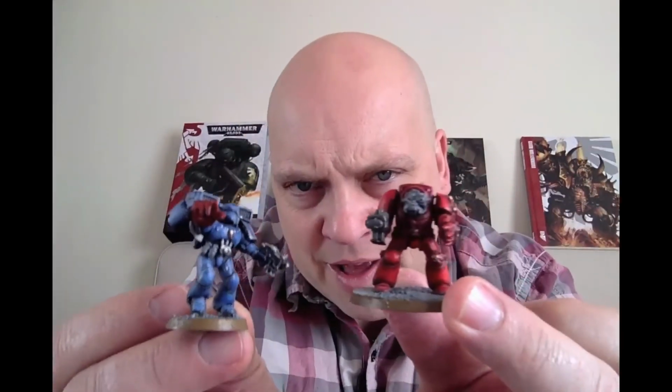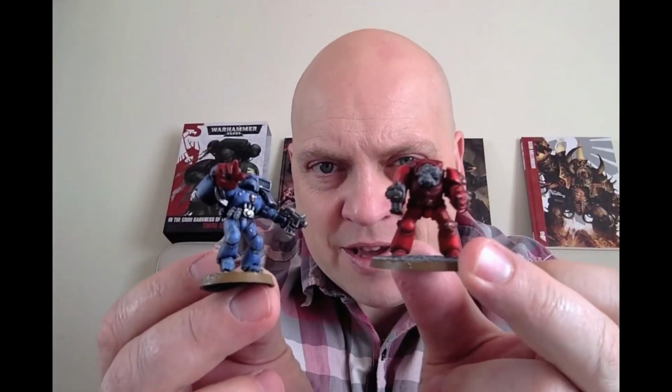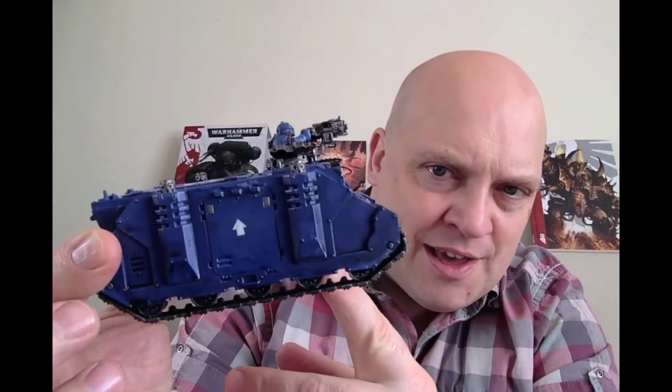Hey guys, so that's the basics of the statistics that we'll need before we start doing things like movement and that. So just to recap, this is a couple of examples of typical units that you'll find. Actually, it's an assault marine here and a terminator here. They will have the basic statistic table, the first one I showed you. And then a typical example of the other one will be like this Rhino tank here.